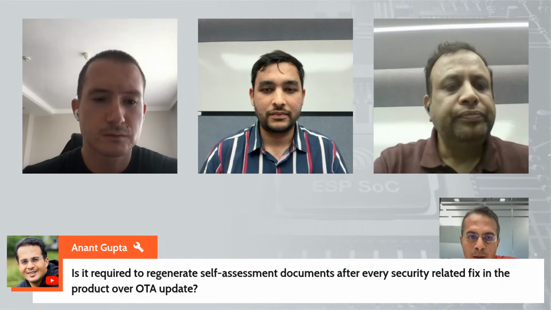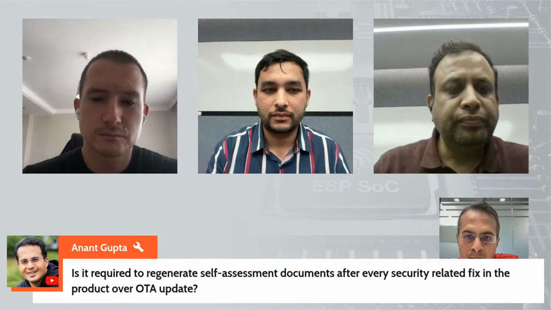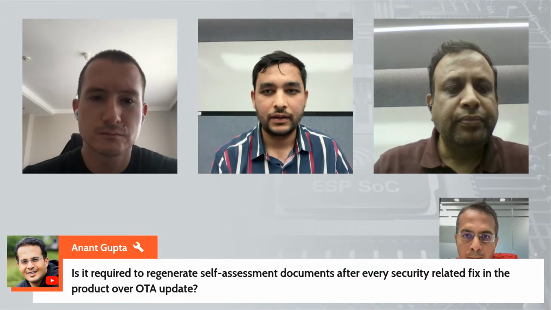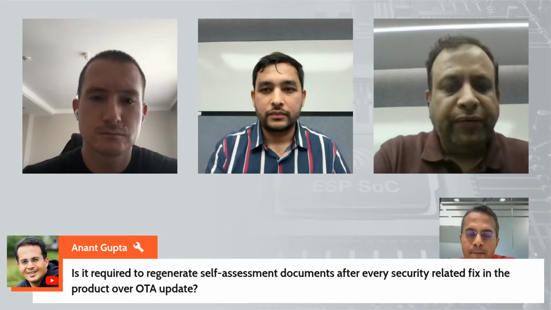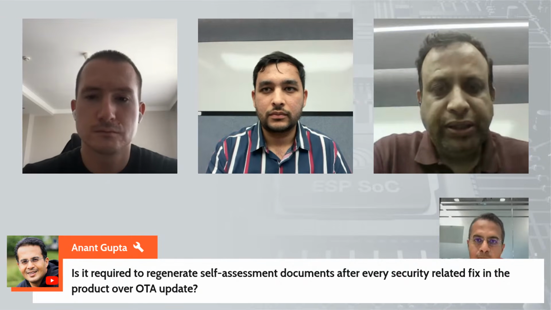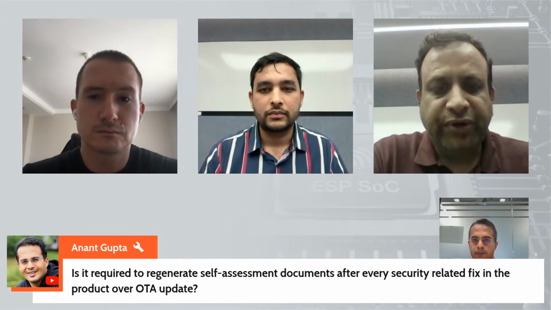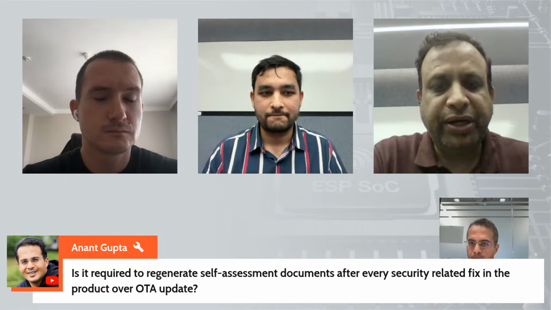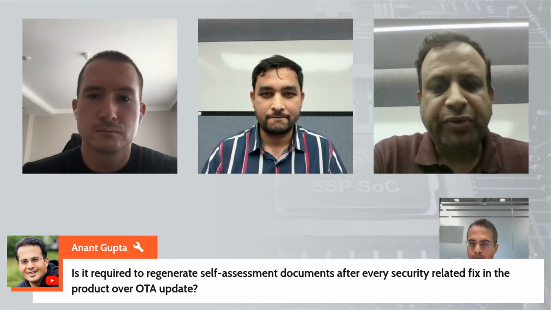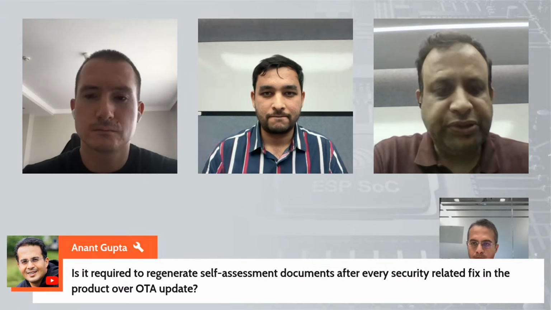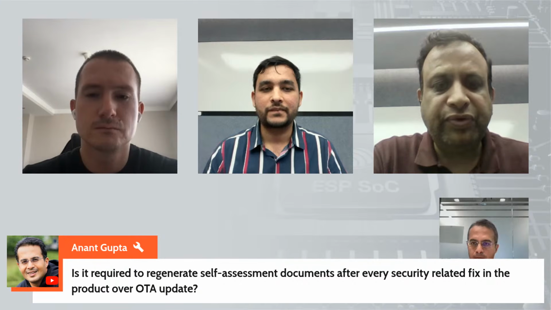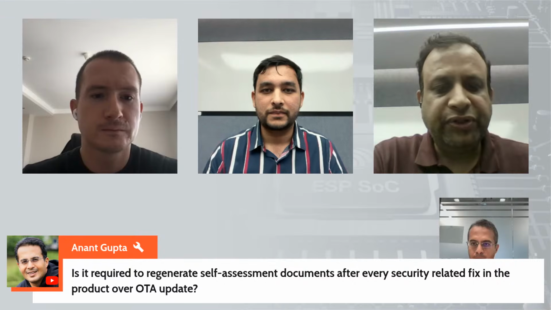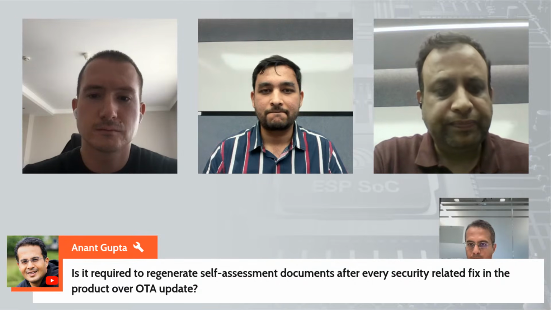Is it required to regenerate self-assessment documents for every security fix product with an OTA update? Yeah, if the OTA update is doing any changes on the security profile or any security related fixes are there in that OTA update, then yeah, self-assessment documents are updated, especially GEC one where we are capturing this vulnerability fix, etc. So those updates need to be incorporated in the self-assessment document, and it needs to be regenerated.